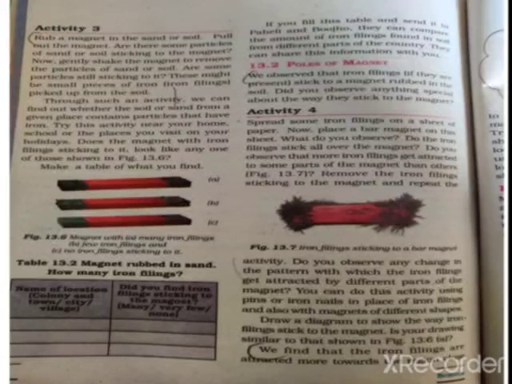You find that the iron filings are attracted towards the region close to the two ends of the bar magnet. These two ends of the bar magnet are called the poles of a magnet.